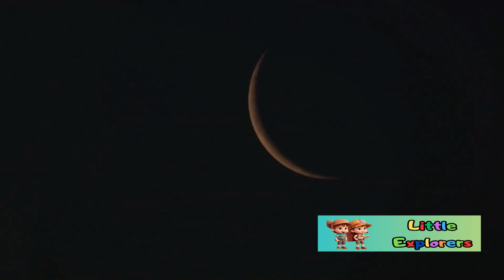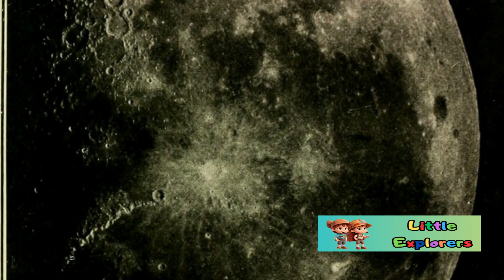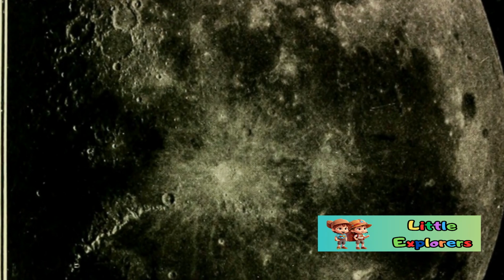Next, we have the last quarter phase, also known as the half moon. This is similar to the first quarter phase, but this time the other half of the moon is illuminated. The last quarter phase is a symbol of release and letting go, a time to prepare for the new lunar cycle. Finally, we reach the waning crescent phase.